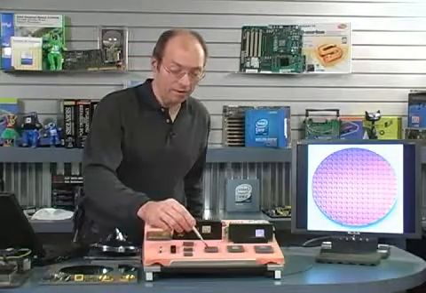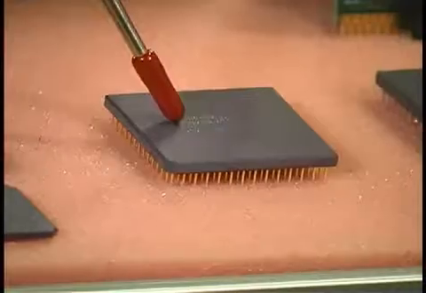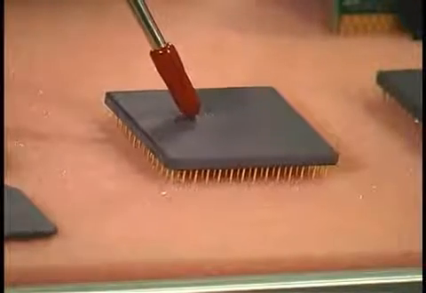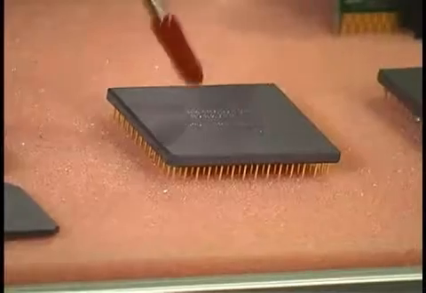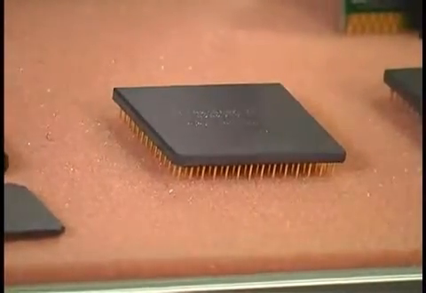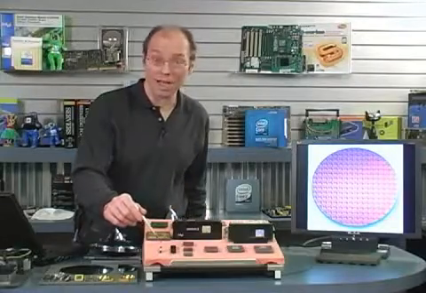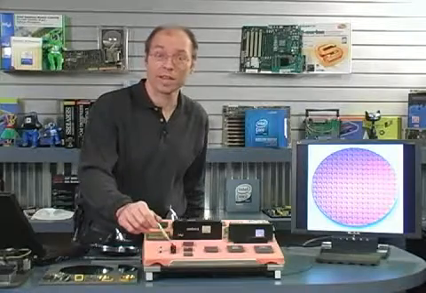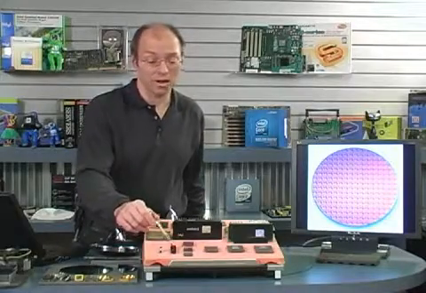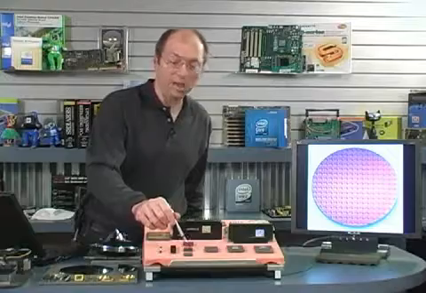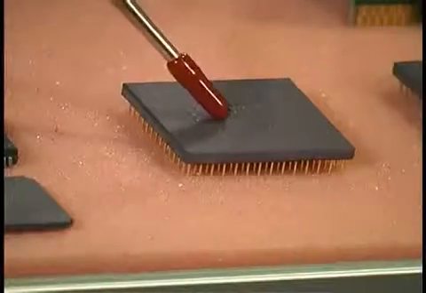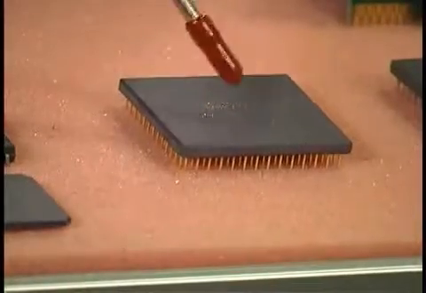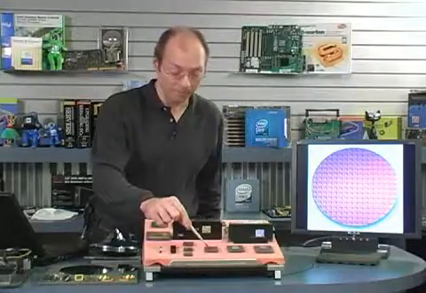Now, here we have a 386 processor. The 386 came out in 1985. And this had about 300,000 or so transistors on it. So the transistor count had been going up. We had started out around 2,000 in the first processor. We went to 30,000 in the first PC processor. We have about 130,000 in the 286, and now nearly 300,000 approximately in the 386 processor.